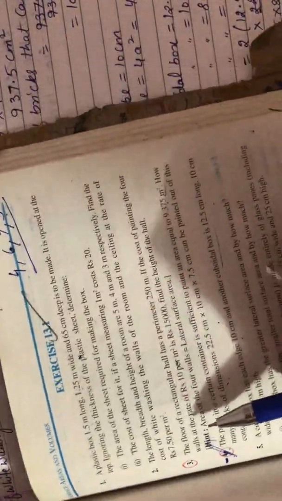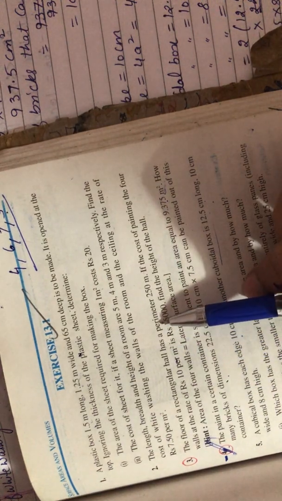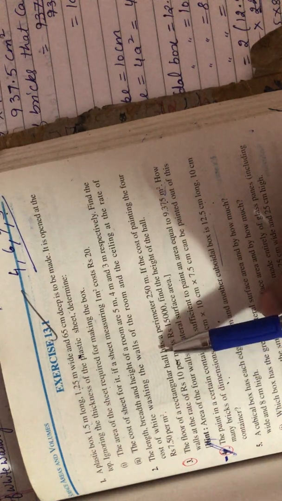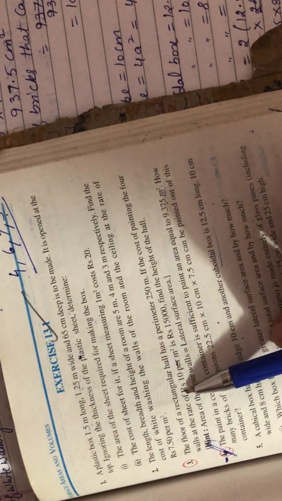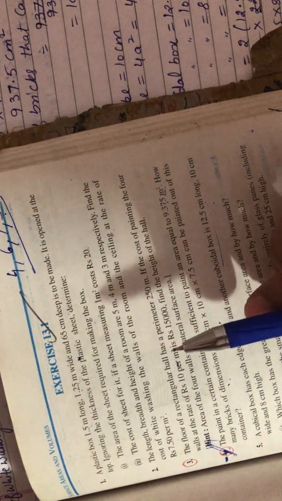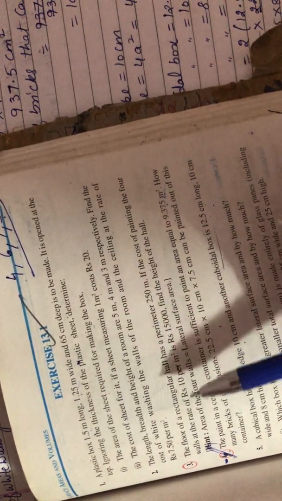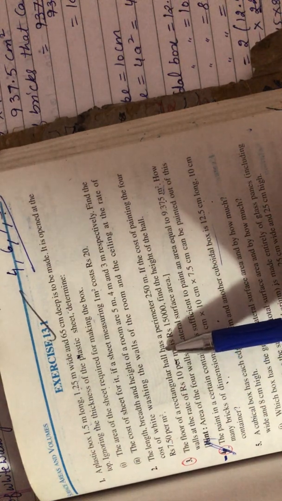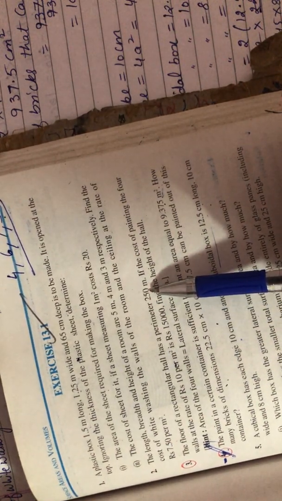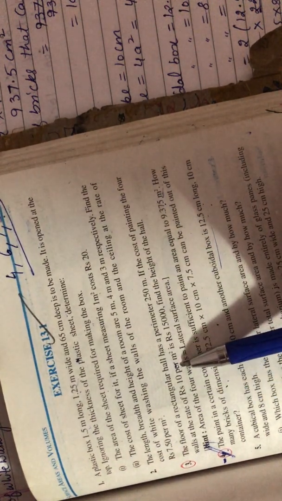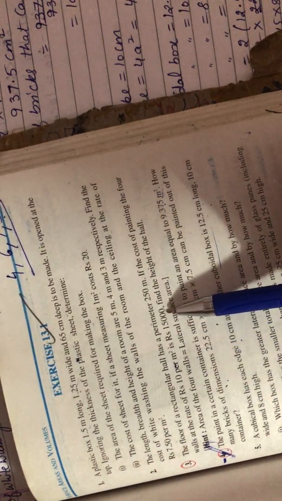Now coming to question number 3. The floor of a rectangular hall has a perimeter 250 meter. Now it is given that the rectangular hall is a 3D figure. It means that it might be in cuboid shape. So the floor of that rectangular hall has a perimeter 250 meter. If the cost of painting the 4 walls at the rate of rupees 10 per meter square is 15,000, find the height of hall.